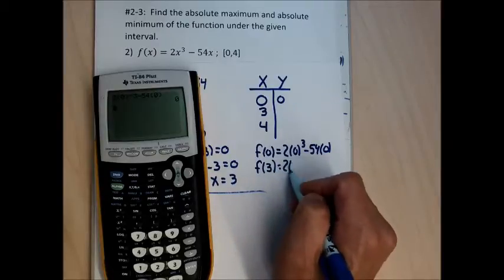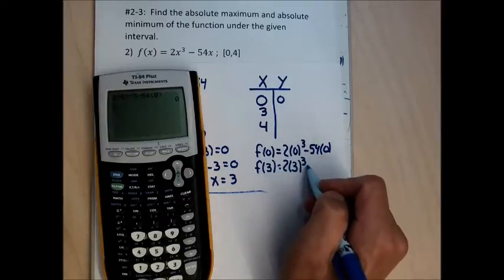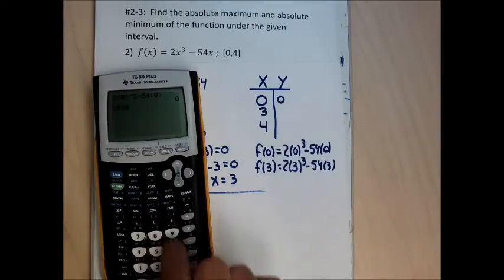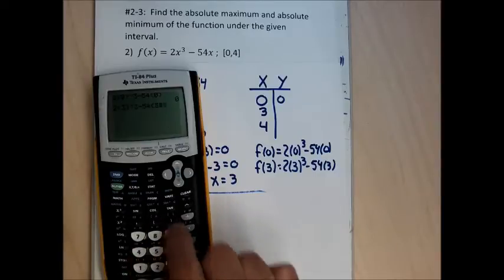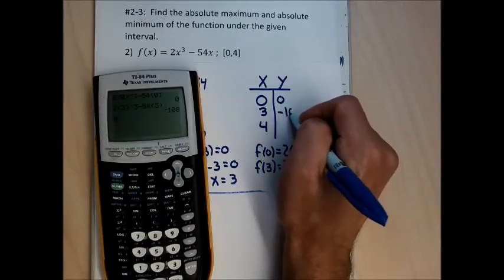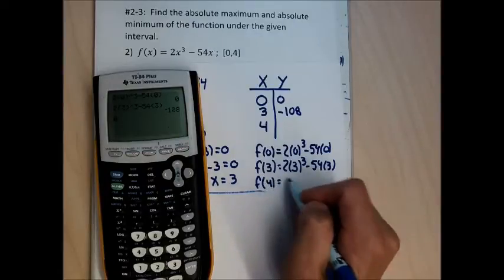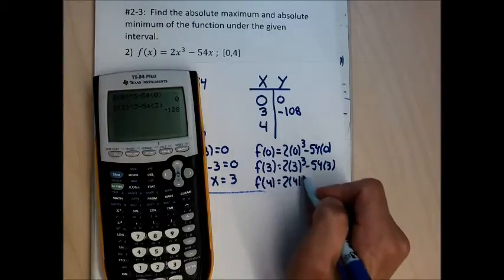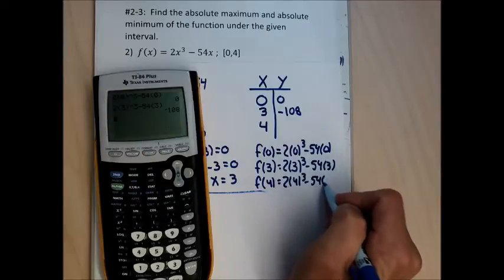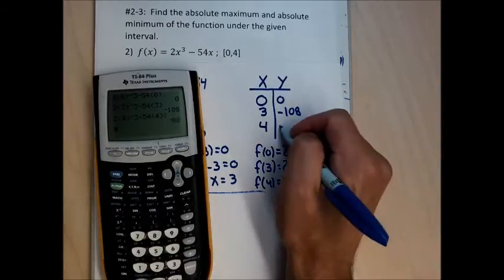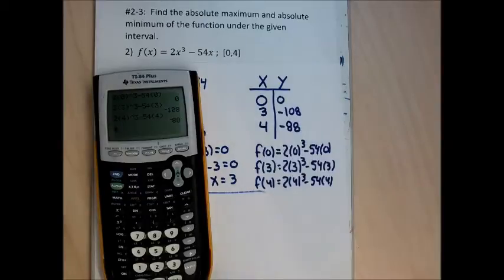I'm going to do 2 times 3 cubed minus 54 times 3, and get negative 108. And the same thing for 4. Do 2 times 4 cubed minus 54 times 4, and get negative 88. These are the only candidates for the points that are absolute maximums or absolute minimums.